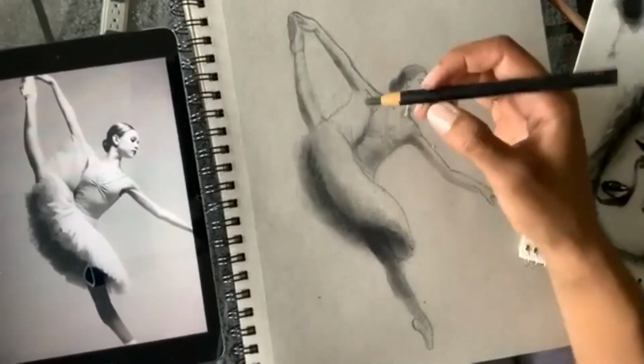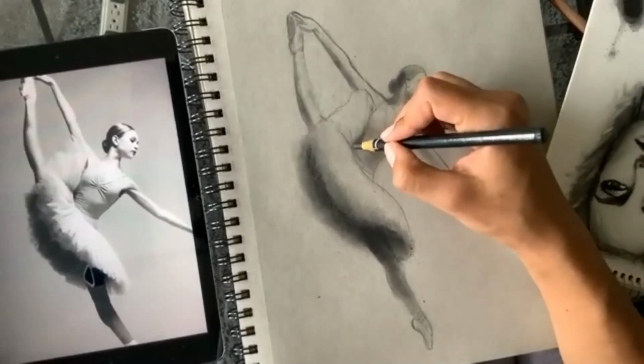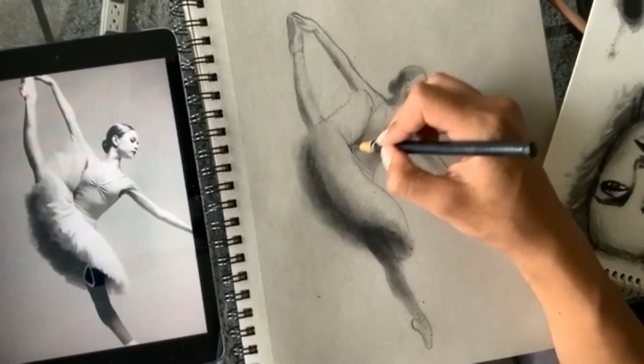And maybe areas that are very dark and sharp, you can use your charcoal directly.